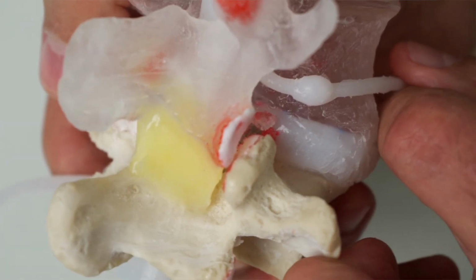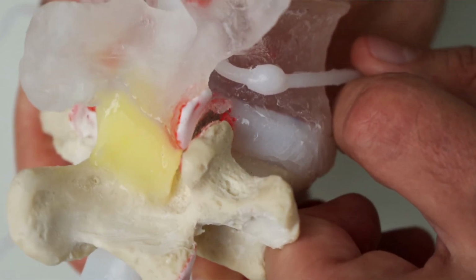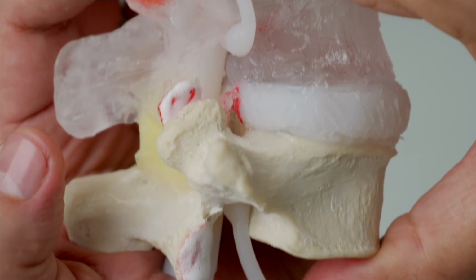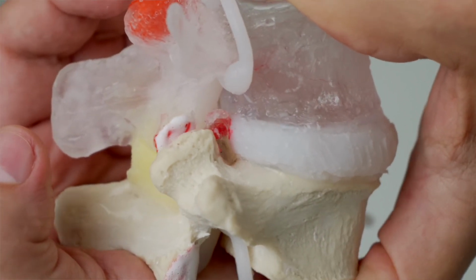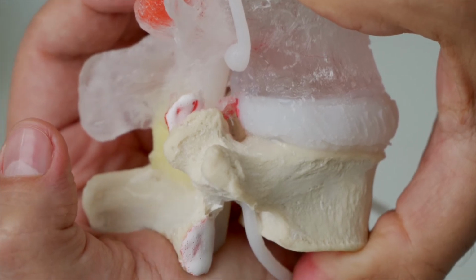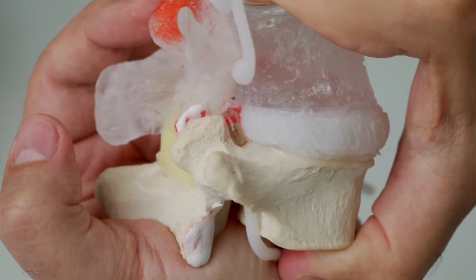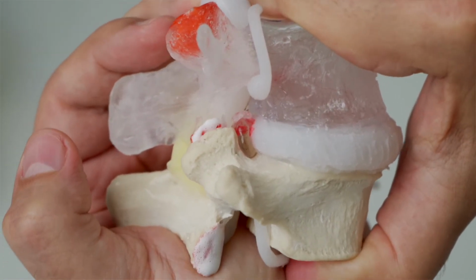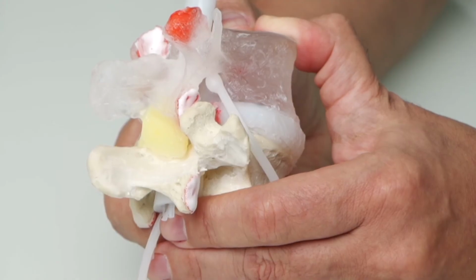It herniates or ruptures into proximity to the nerve root, and that can cause pain or compression of the nerve root, which not only can cause pain, but can cause numbness, tingling, or even weakness in the upper or lower extremity.